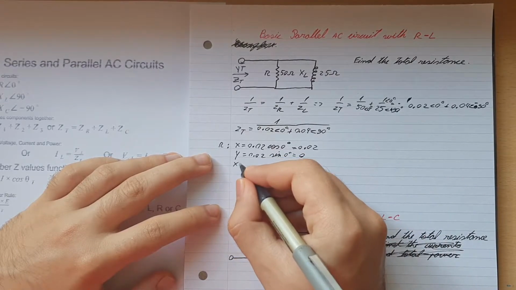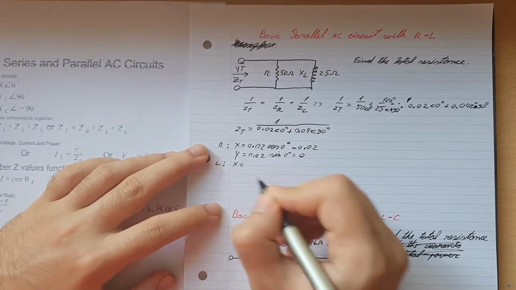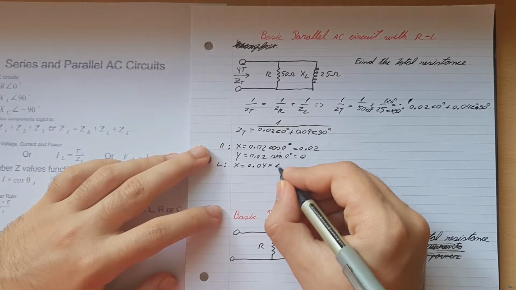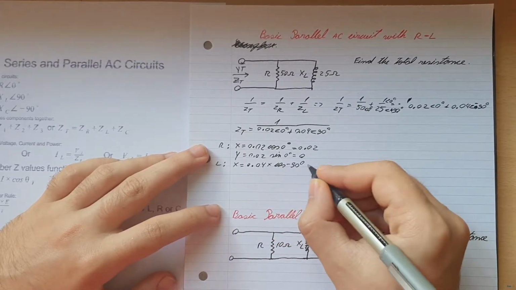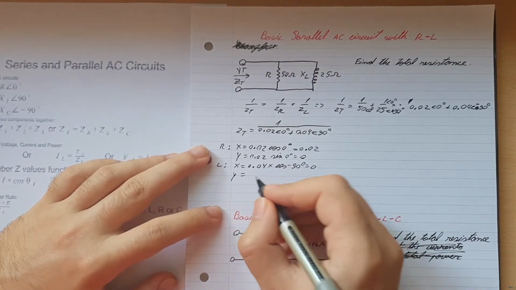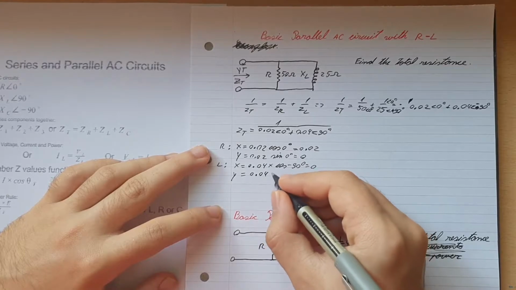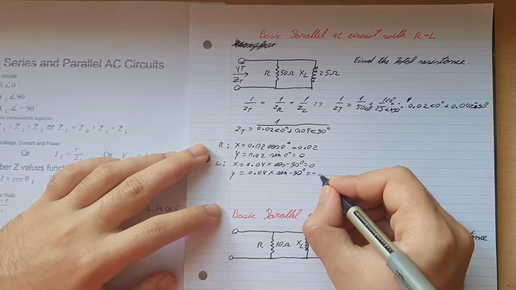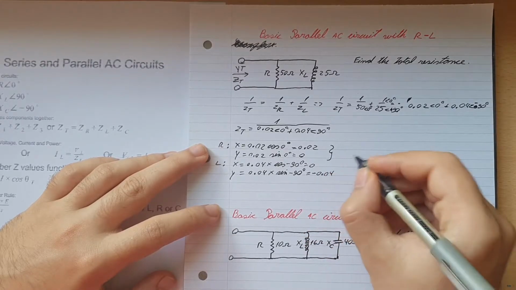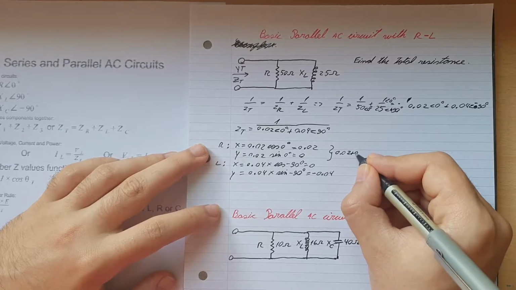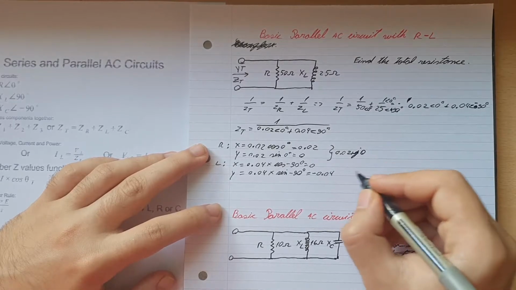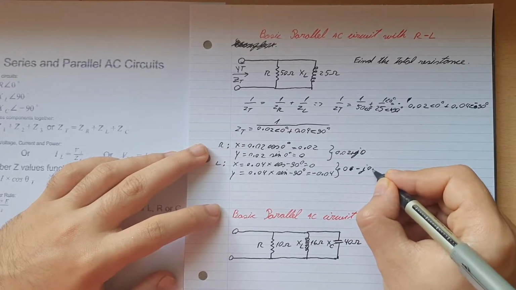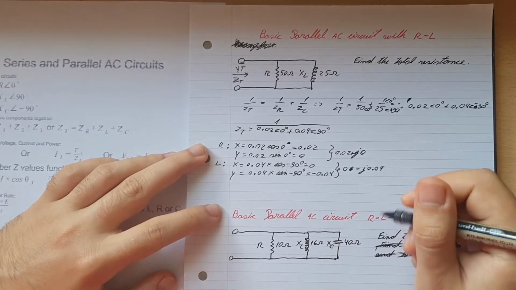Then x for the inductor value will be equal to 0.04 times cosine of minus 90 degrees, which is equal to 0, and y is equal to 0.04 times sine of minus 90 degrees, which will be equal to minus 0.04. So this one will simply be 0.02 plus j0, while this one will be 0 plus minus j0.04. Remember the minus and plus sign, this is very important.